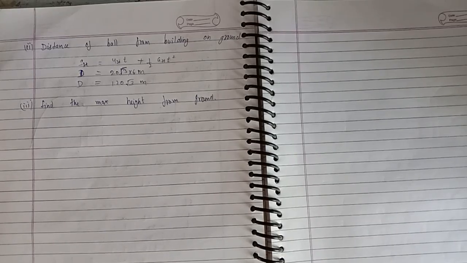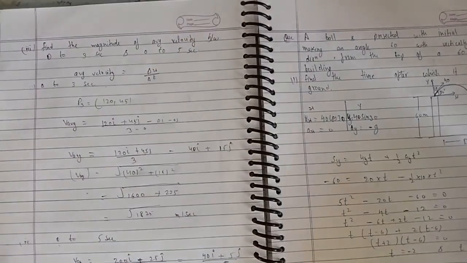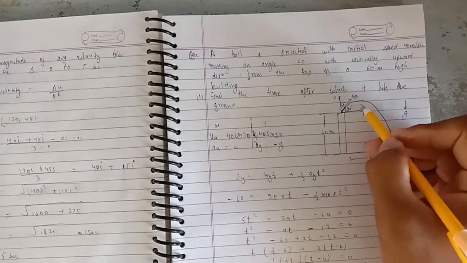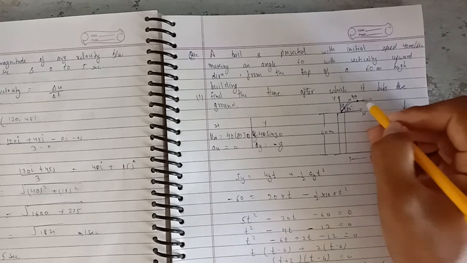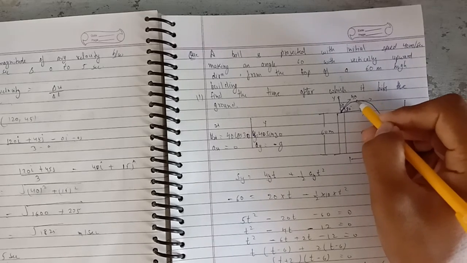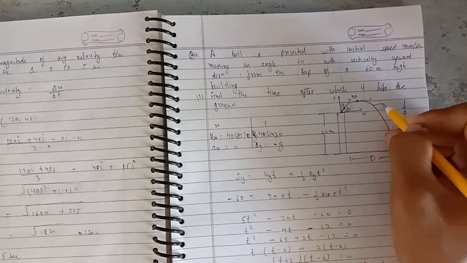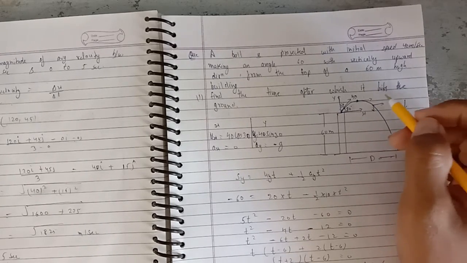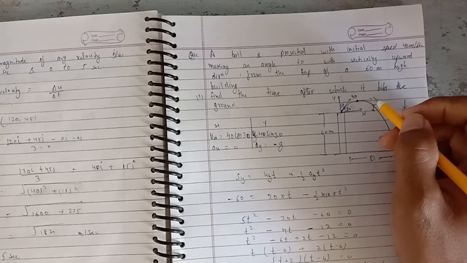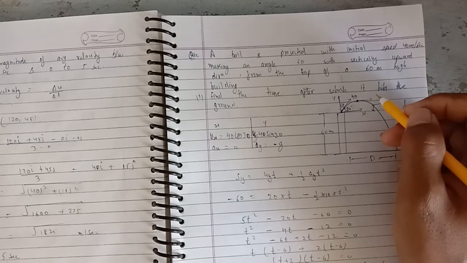Now the third part is to find the maximum height from the ground. Basically we have to find where the velocity of the particle in the y direction is 0. That position is the maximum height, because there is no velocity in the y direction.